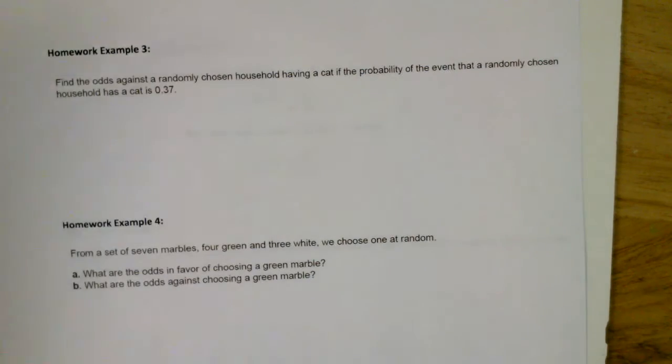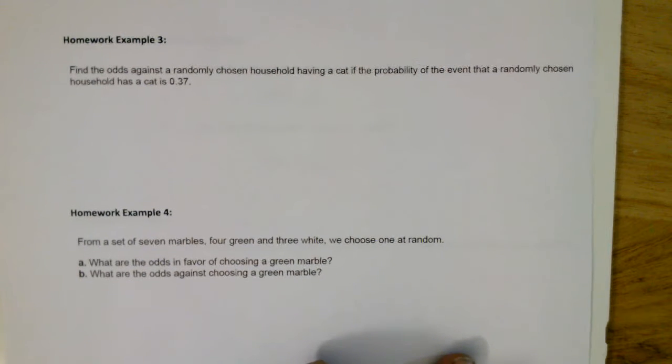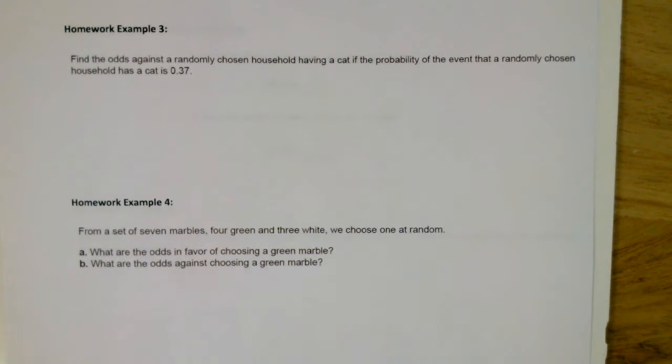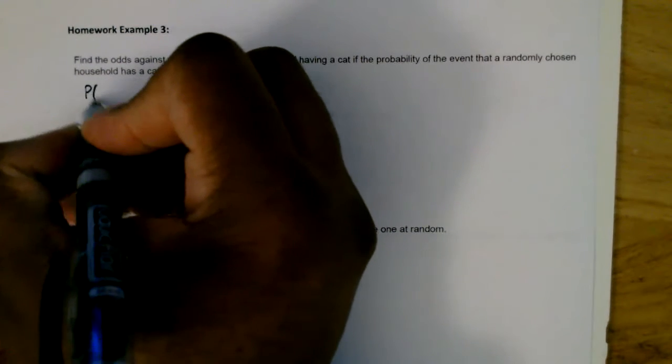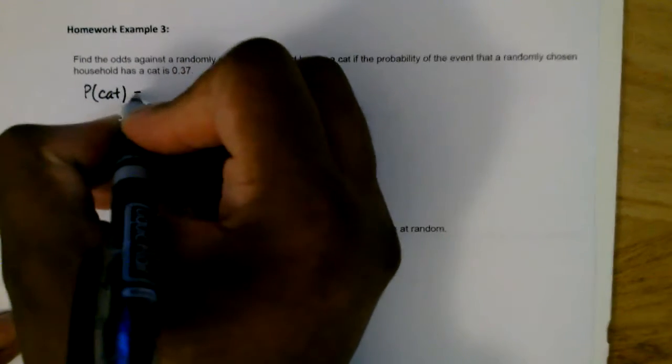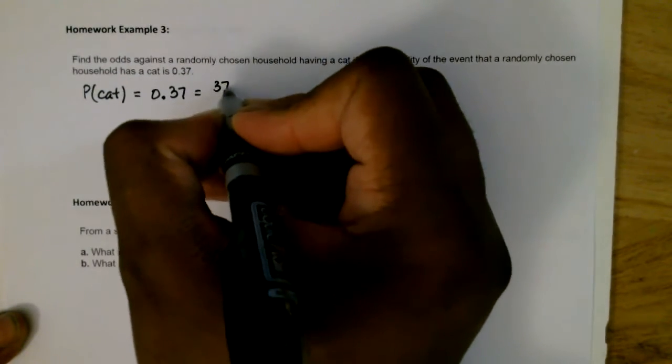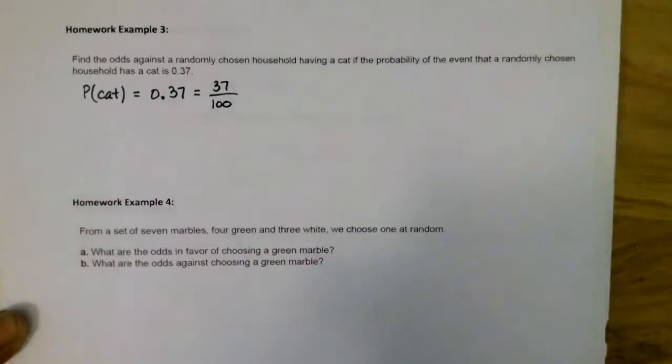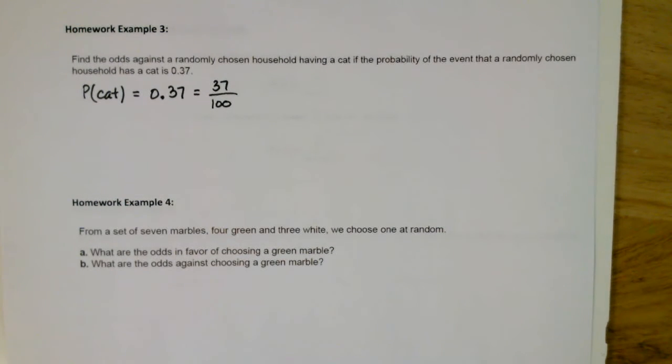All right, next is this example. Say I want to find the odds against a randomly chosen household having a cat. If the probability of the event that a randomly chosen household has a cat is 0.37, so the probability of having a cat is 0.37. Let me write that as a fraction, which would be 37 over 100.